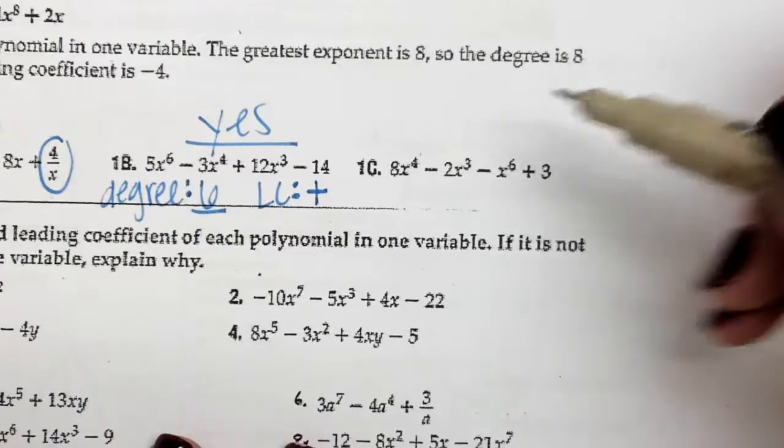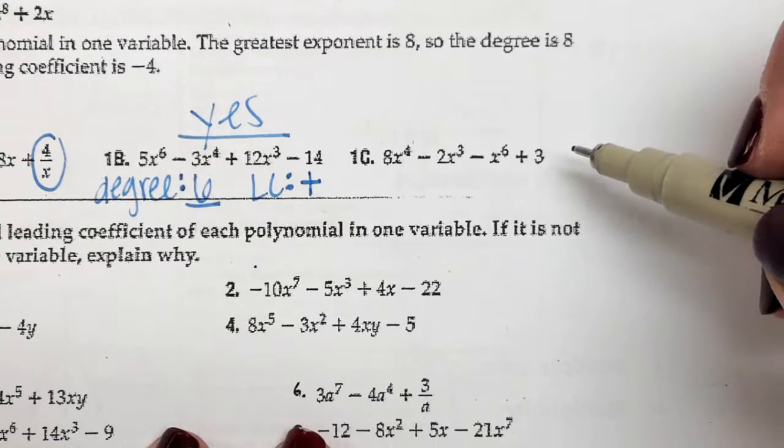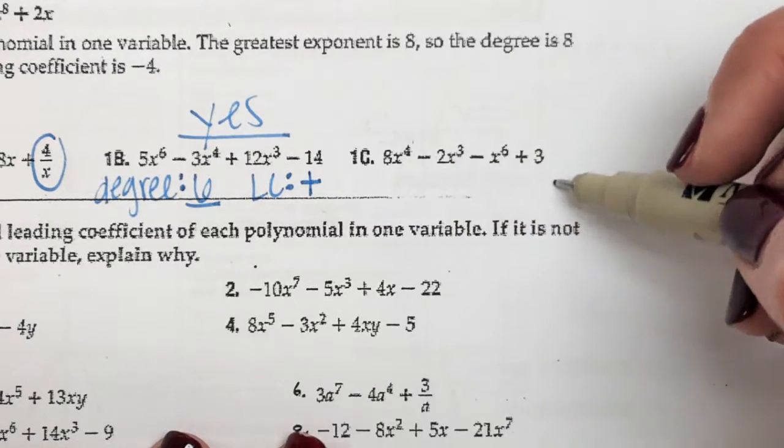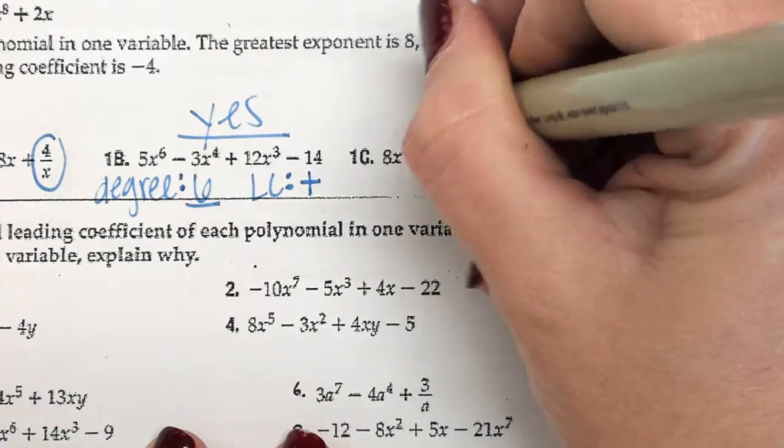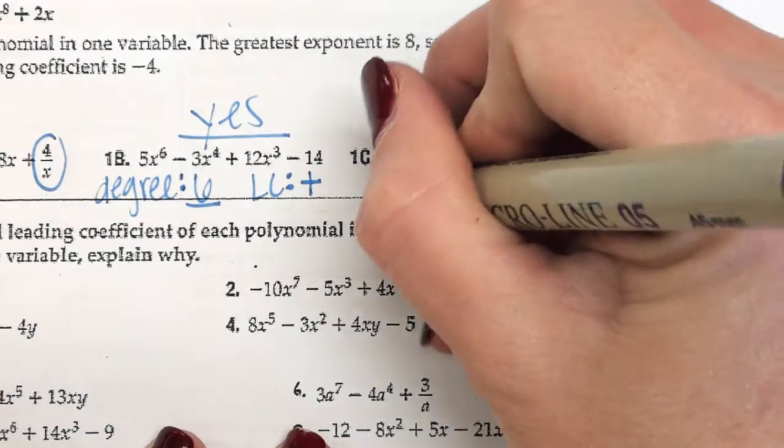Next one, do you see more than one letter? Nope. Do you see any letters on bottom? No. Do you see any square roots of letters? No. So this one passes. This one is a polynomial in one variable.